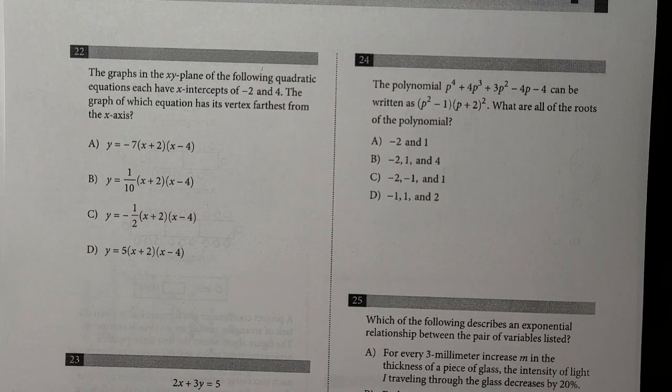Okay, the graphs in the xy plane of the following quadratic equations each have x-intercepts of -2 and 4. The graph of which equation has its vertex farthest from the x-axis? So if you have a graphing calculator, I think those are allowed still. You can totally graph all these, but that would take some time.